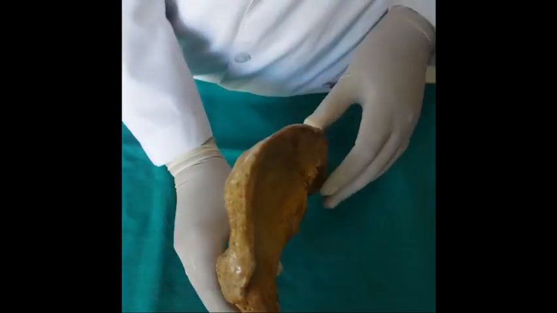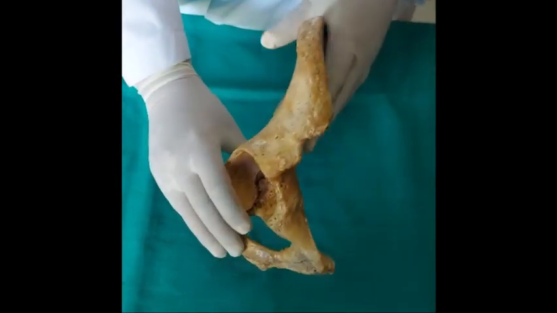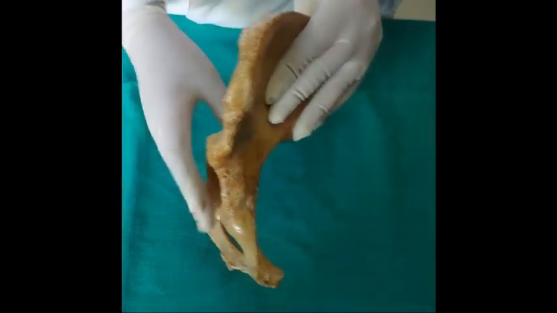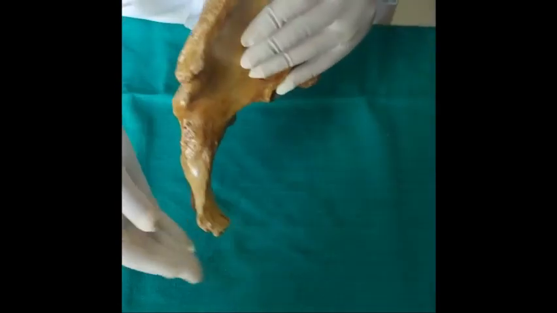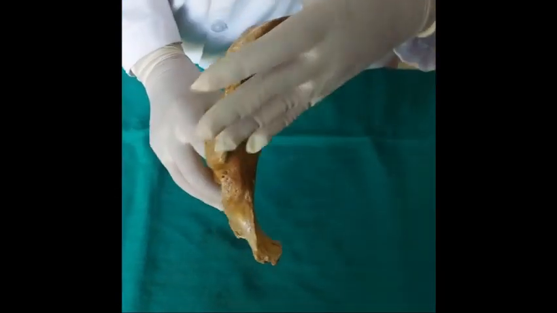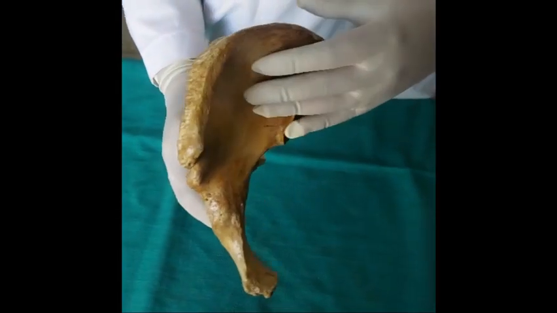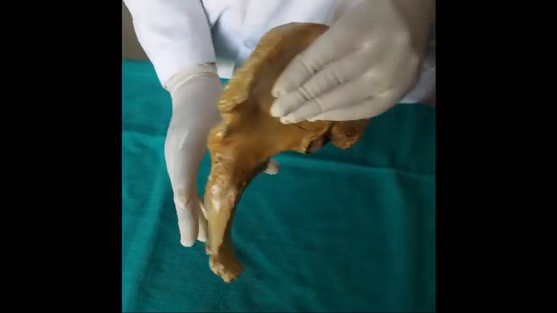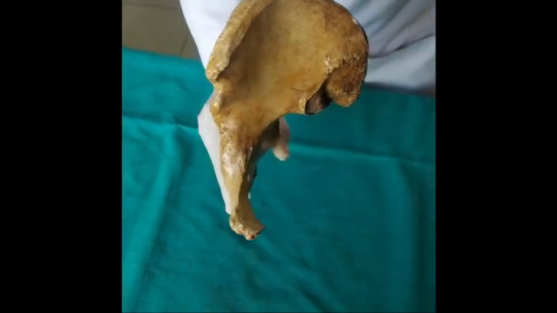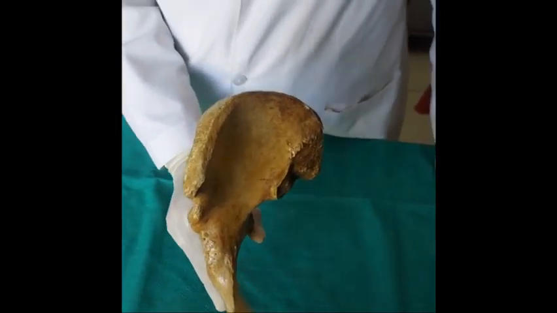By now we know this bone is the right hip bone because the acetabulum is laterally projected. Posteriorly we have the ischial tuberosity, anteriorly the pubis is present, the upper expanded part is the ilium, and the obturator foramen is below the acetabulum. So, this is the right hip bone. Let us understand the borders of the hip bone.